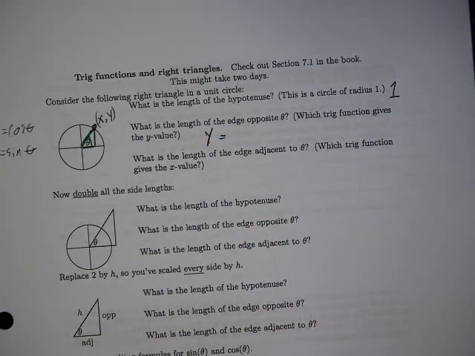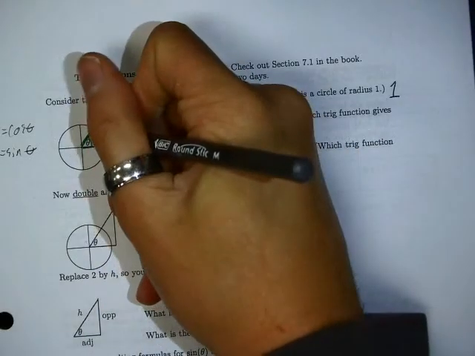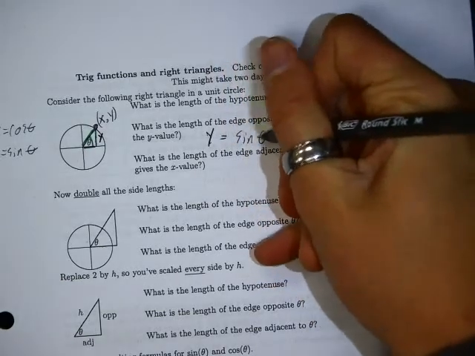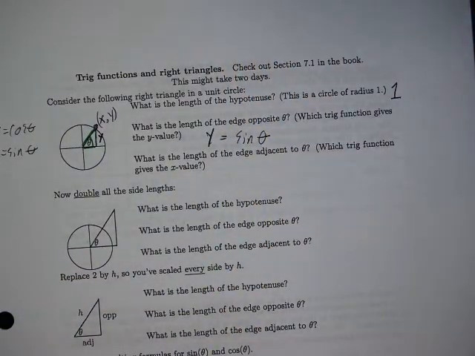The y coordinate, if you have an xy coordinate, then you travel so far in the x direction, so far in the y direction. That's the point (x, y). So that vertical length is y. But on the other hand, it is sine of theta. Everyone feel pretty okay?